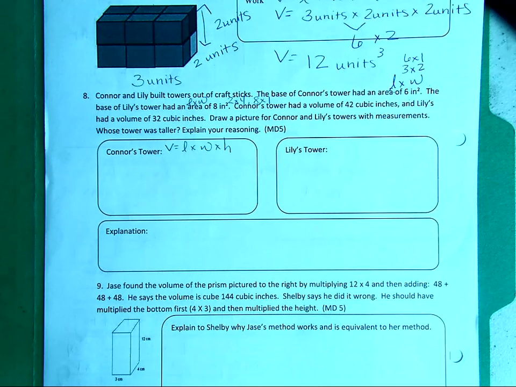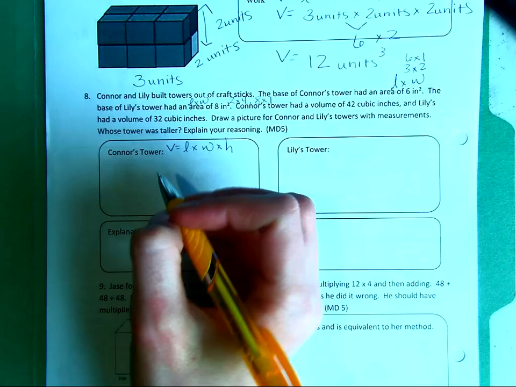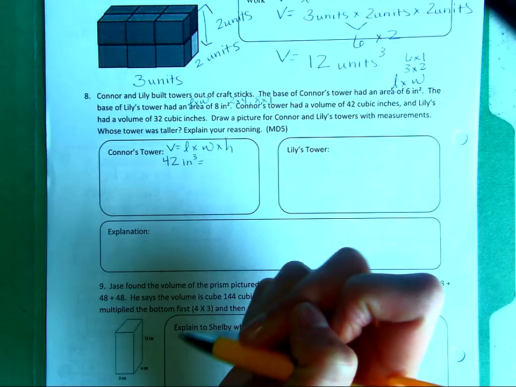So I'm going to start with what I do know. I know that Connor's tower has a volume of 42 inches cubed. I know that when I multiplied the length by the width, I got an area of 6 inches. So I'm just going to plug in, I don't know if this is for sure or not, that his length was 3 inches and his width was 2 inches.